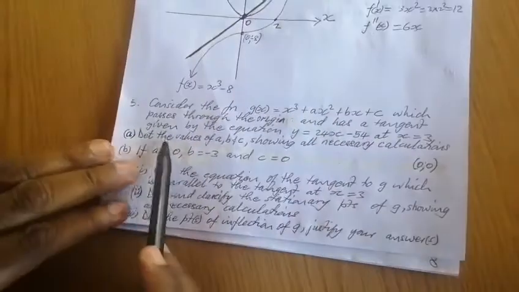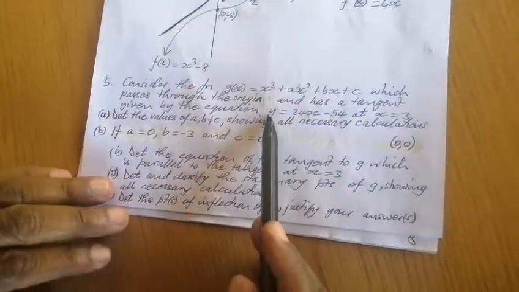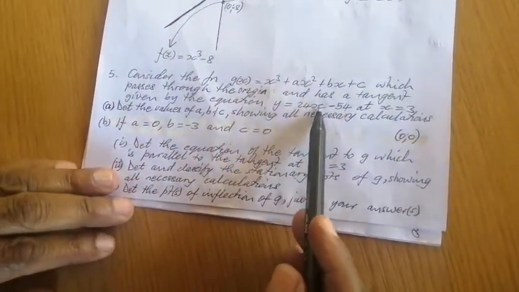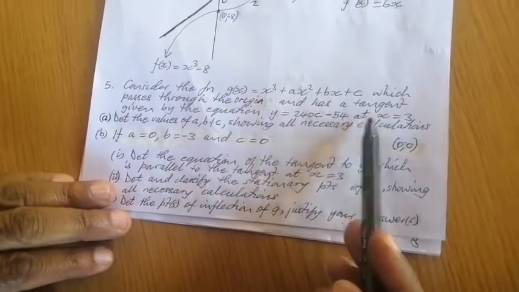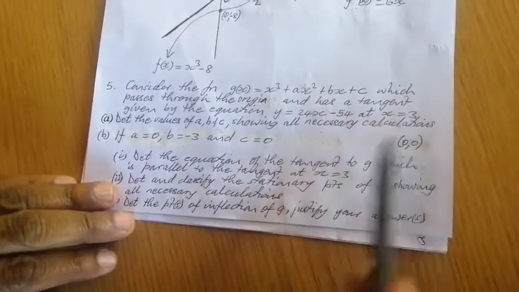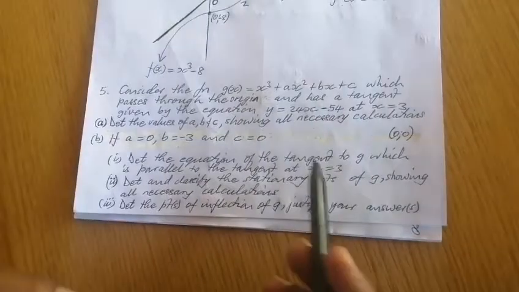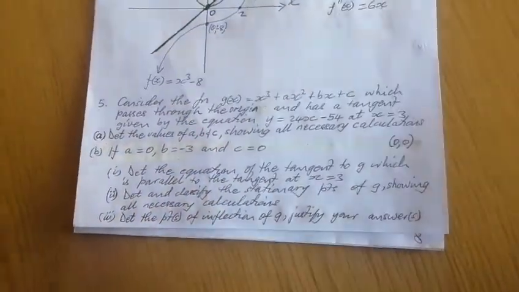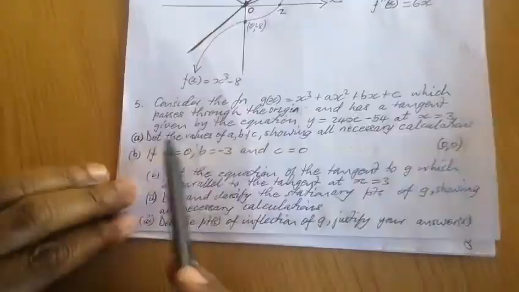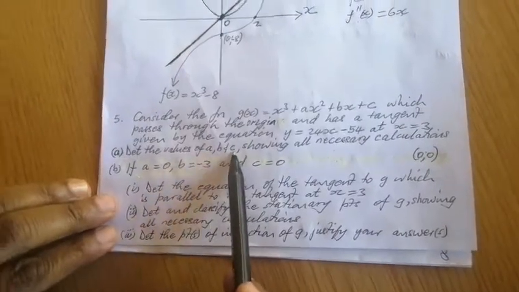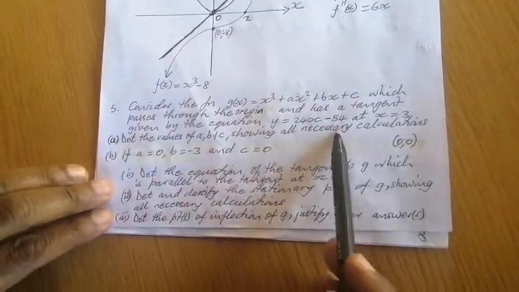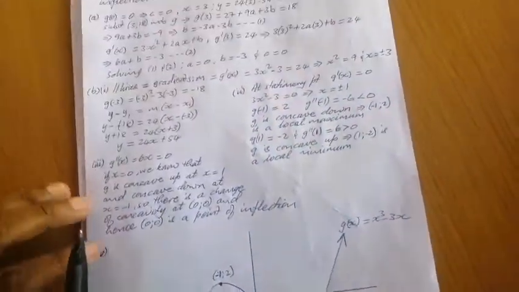And it has a tangent given by the equation y is equal to 24x minus 54 at x is equal to 3. So we can now move on to answer part A. Determine the values of a, b, and c, showing all necessary calculations. Let us now answer that question together.